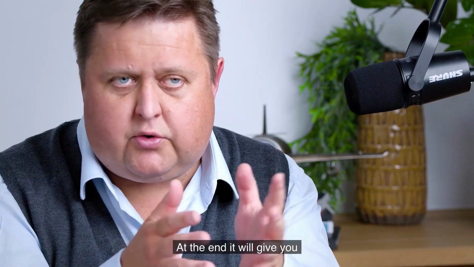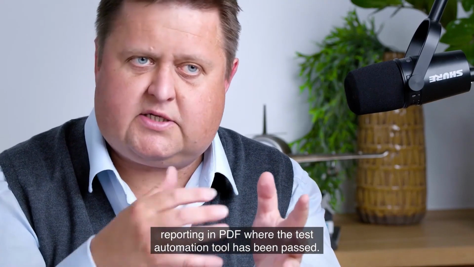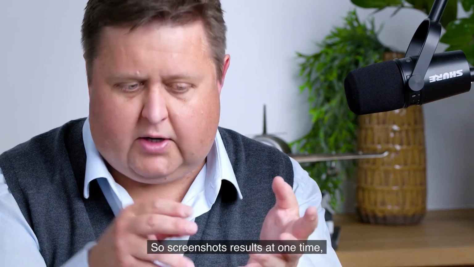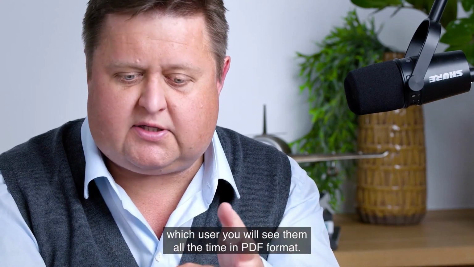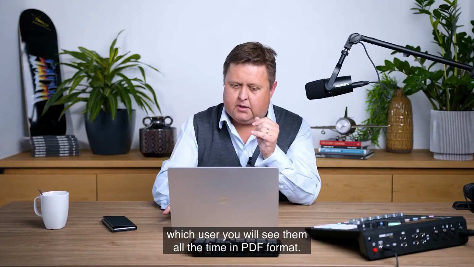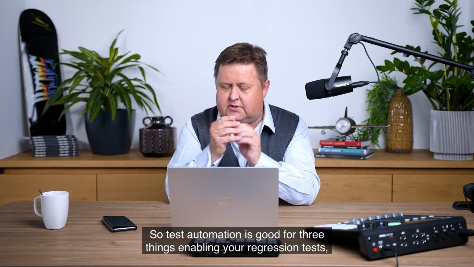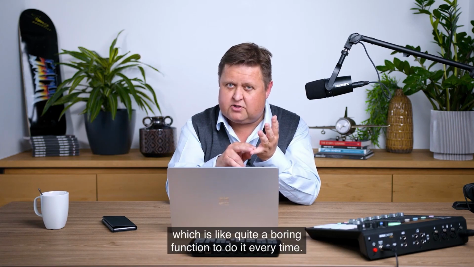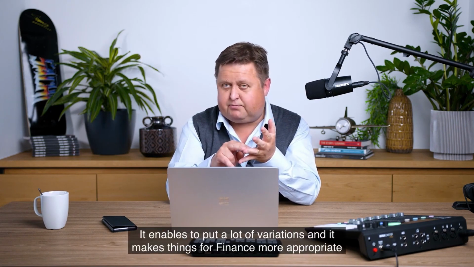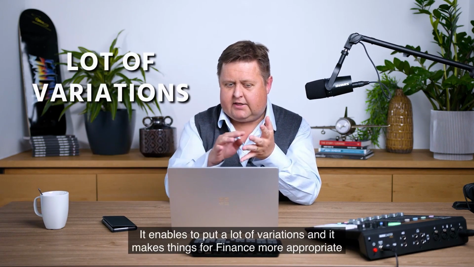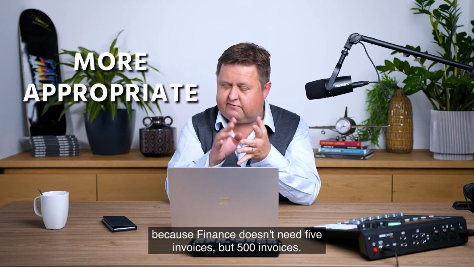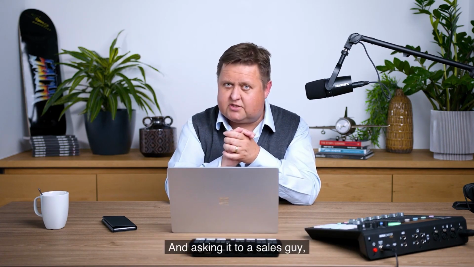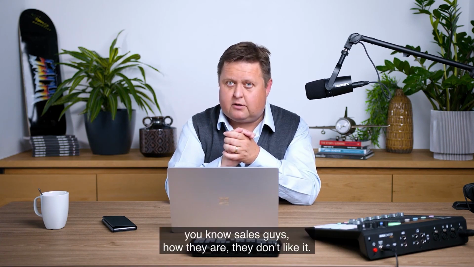At the end, it will give you a report in PDF where the test automation tool has passed. So screenshots, results, at what time, which user, you will see them all in a PDF format. So test automation is good for three things. Enabling your regression test, which is quite a boring function to do every time. It enables a lot of variations, and it makes things more appropriate for finance, because finance doesn't need 5 invoices, but 500 invoices. And asking a sales guy, you know sales guys how they are, they don't like it.